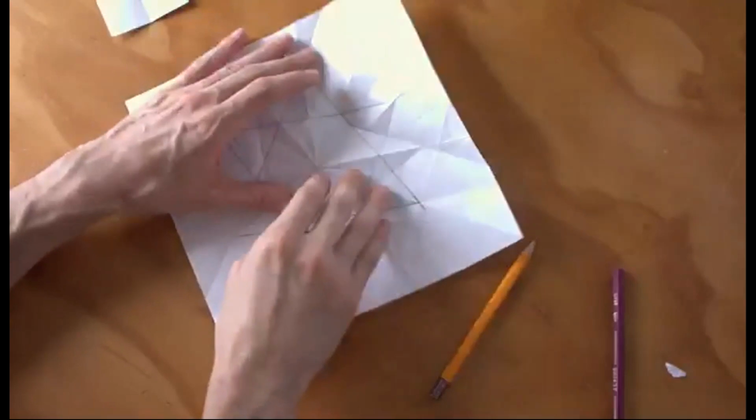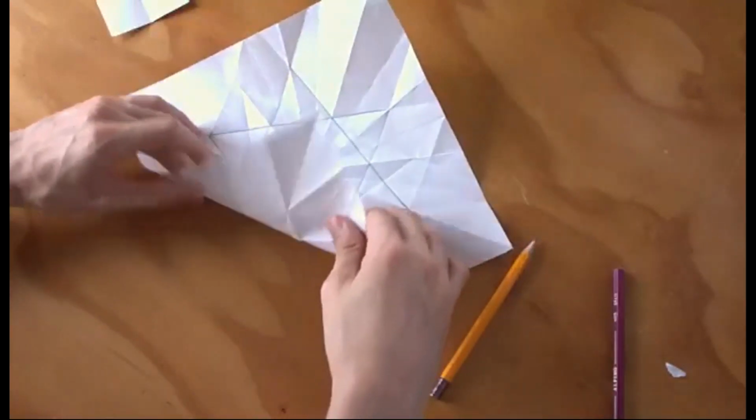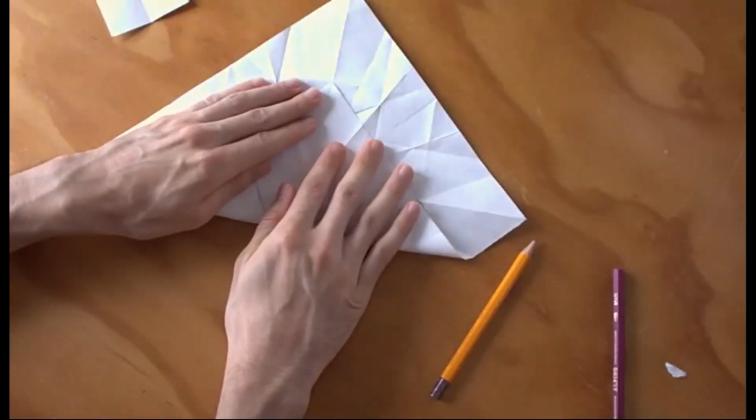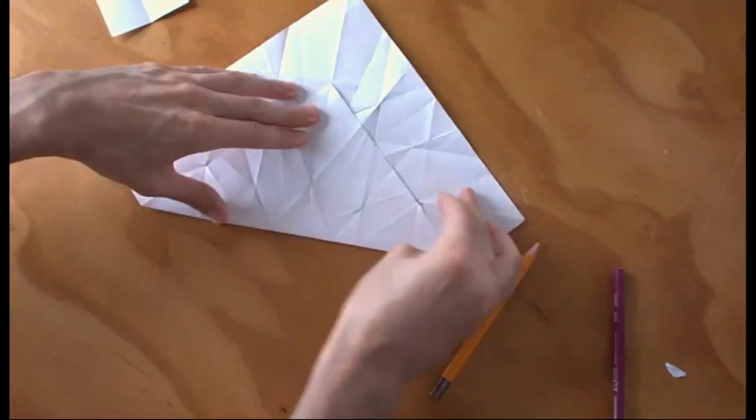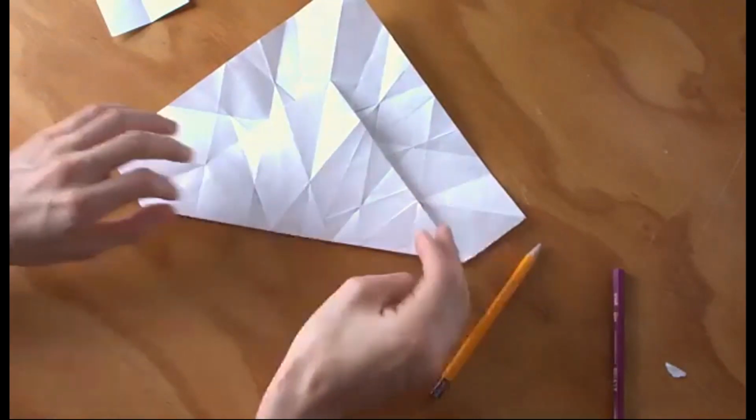This is the hardest part, by the way. Just getting this star in is the hardest part. So if you're following along, you're doing great. You can handle it. You can do it. You gotta believe.